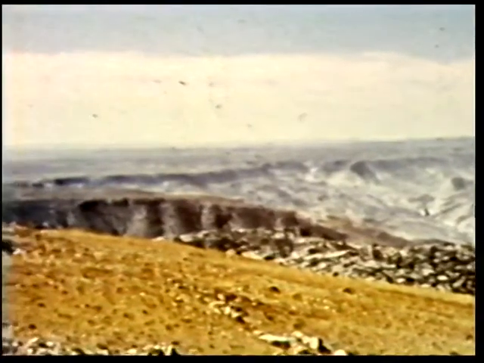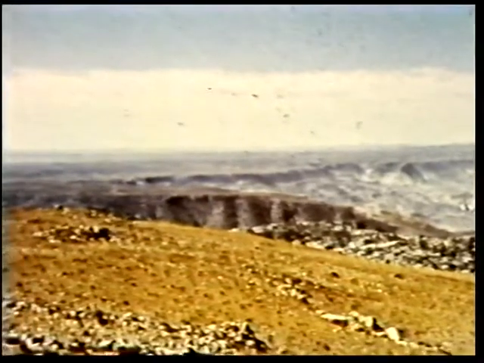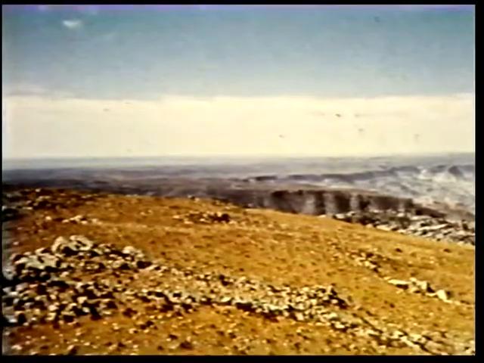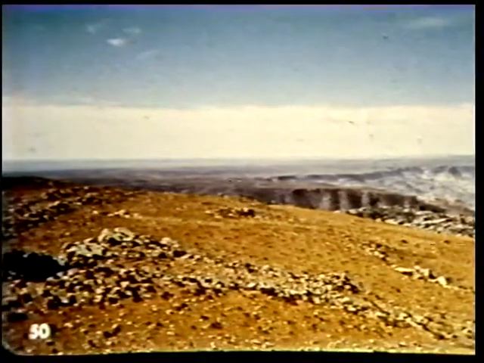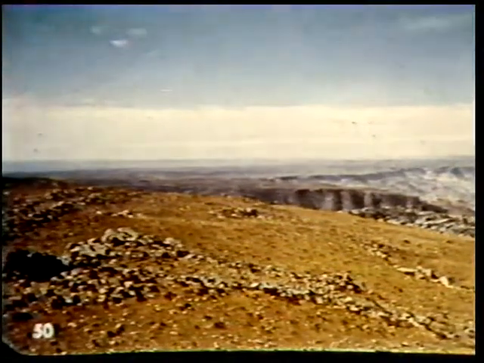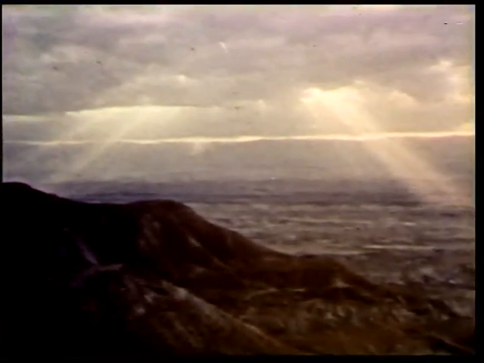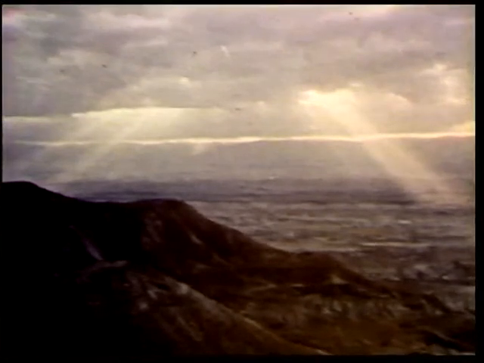To the east and to the south of the Transjordan Plateau lies the desert. Its sands have been crossed by caravans through the centuries. This is the land that God chose long ago in which to reveal His redemptive love for mankind.